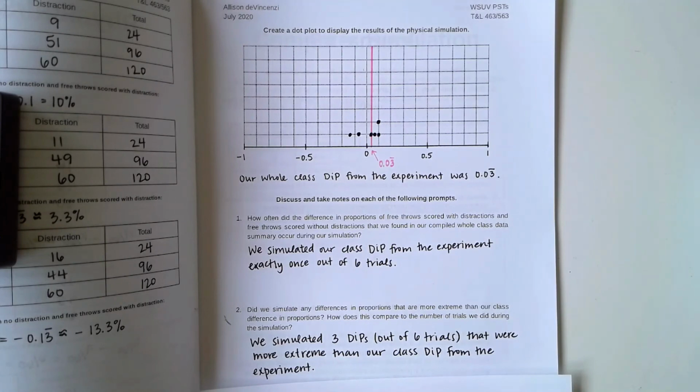If it is super easy to simulate the difference in proportions from our experiment, or a difference in proportions that is more extreme, just by chance, then what does that mean about how we got the difference in proportions in our experiment? In our experiment, did we perform 3.3% better without distractions because distractions affect our free throw performance? Or in our experiment, did we perform 3.3% better without distractions just by chance?